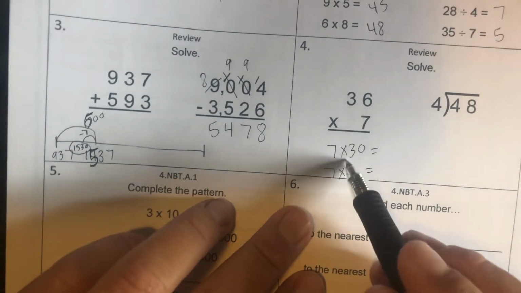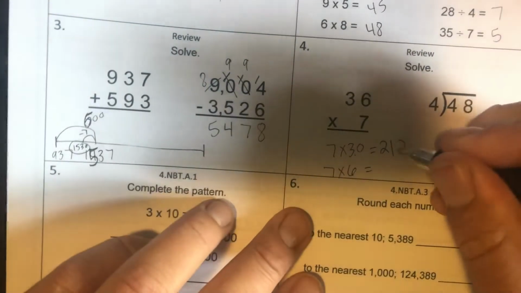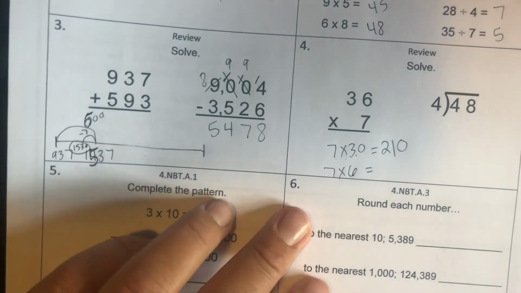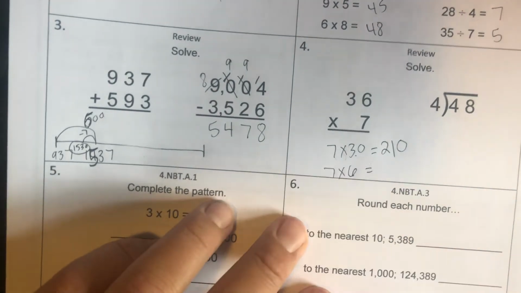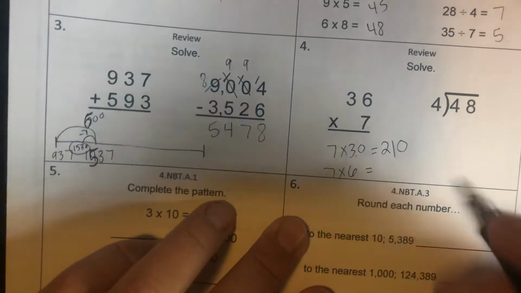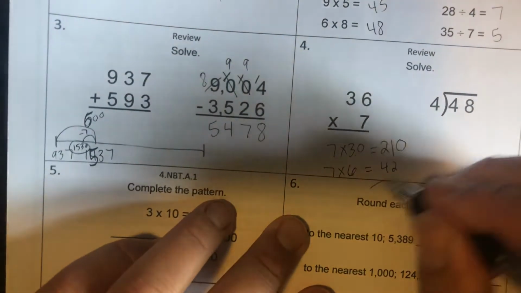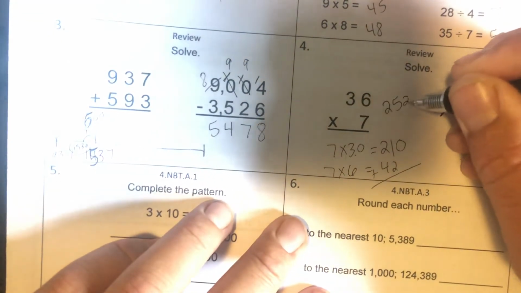Now 7 times 3 is 21. And then we add the 0 at the end, because it's 7 groups of 30. 7 times 6 is 42. And then we're going to add those up. And we get 252.